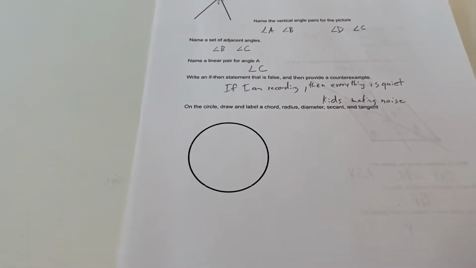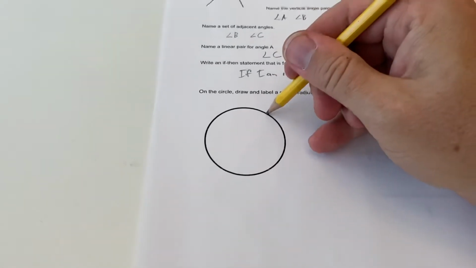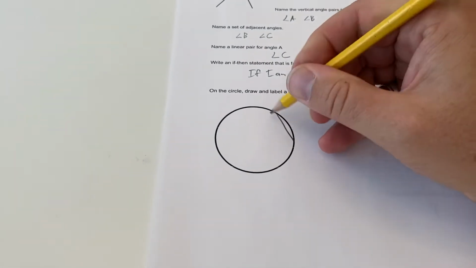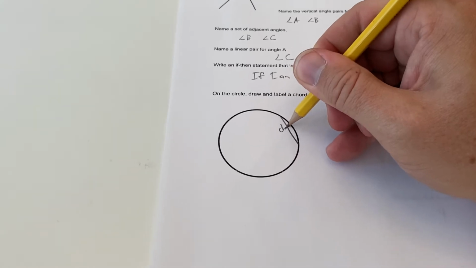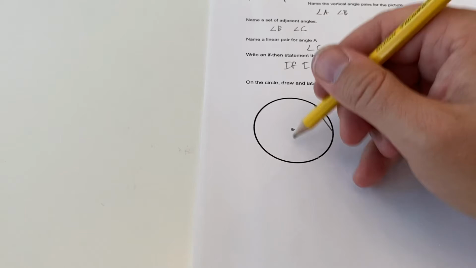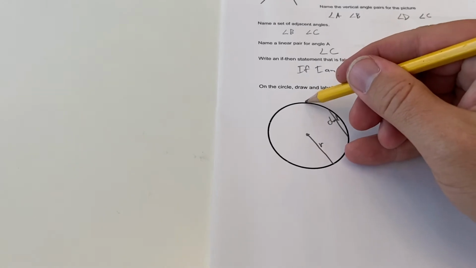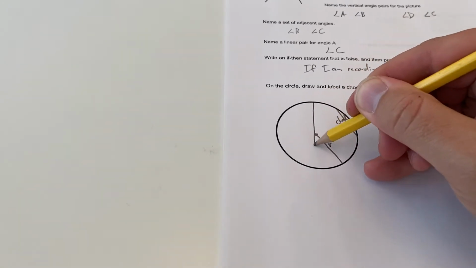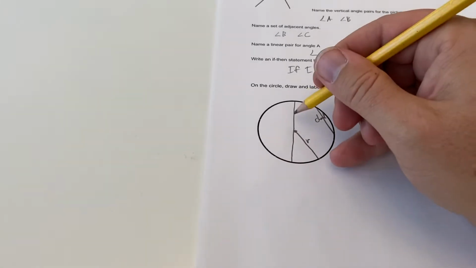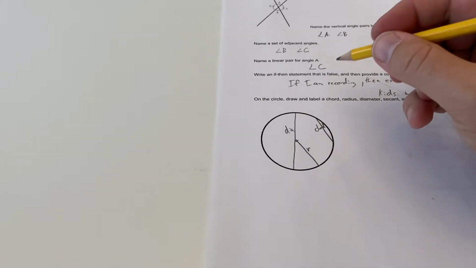And then the last one down here on this page, on the circle, draw and label a chord. Chord has end points. This is a chord. The end points are on the circle. A radius, so I'm going to estimate the center of this circle, and this line here would be a radius. Draw a diameter. It goes through the center of the circle, and it is a chord, so that's not too bad. That's a diameter.